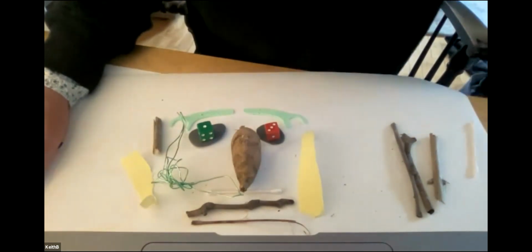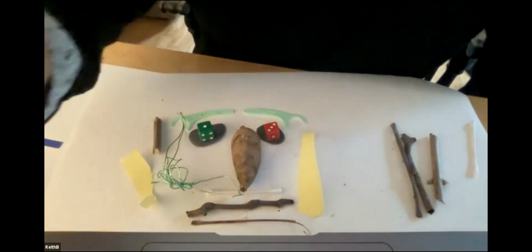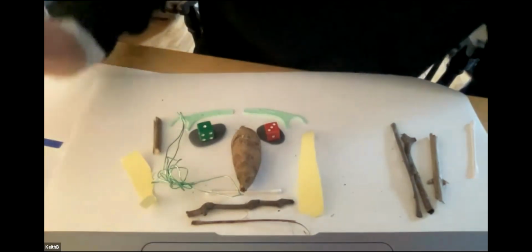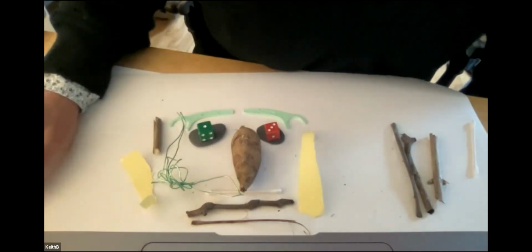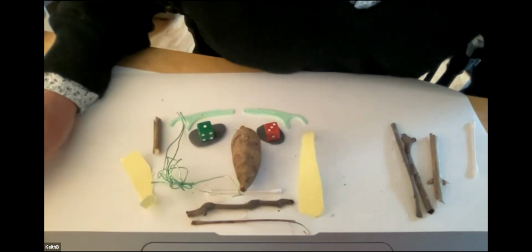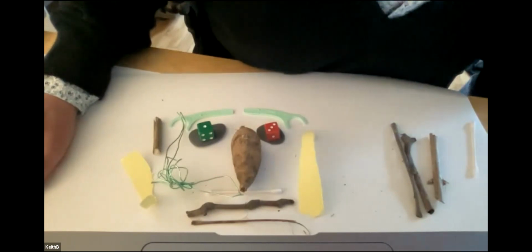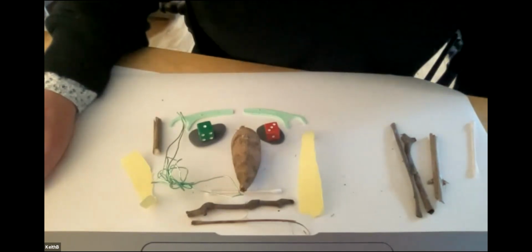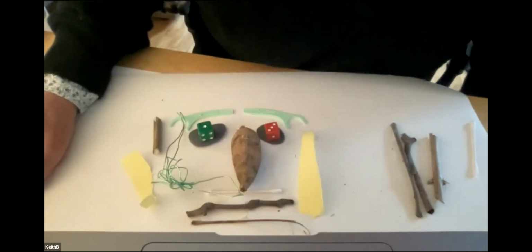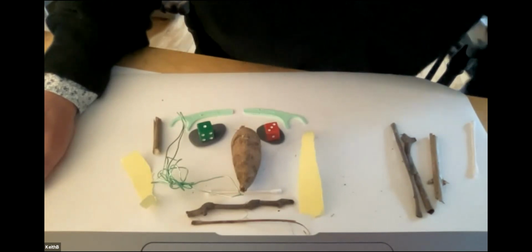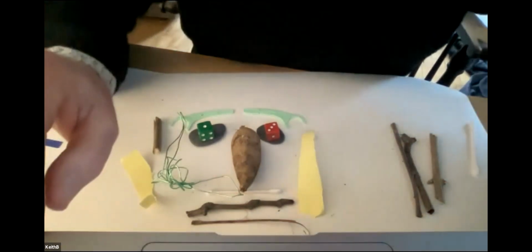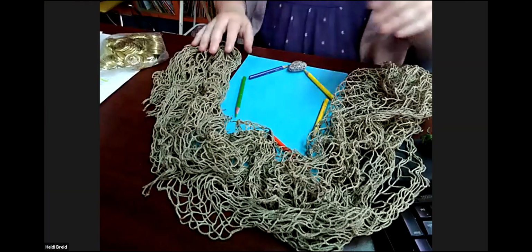So I was seeing a lot of fantastic images. Heidi, I'm not sure what that material is. It looks like netting. It is netting. It's from our fairy garden material. Oh, that's really nice.